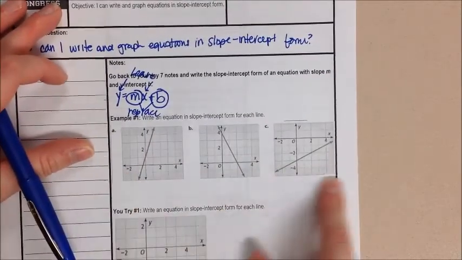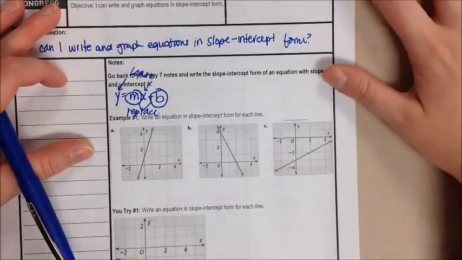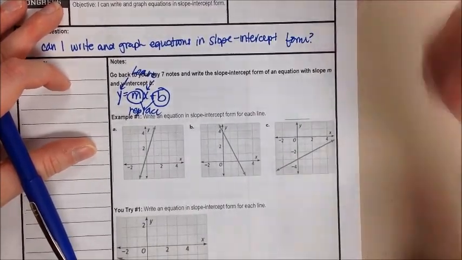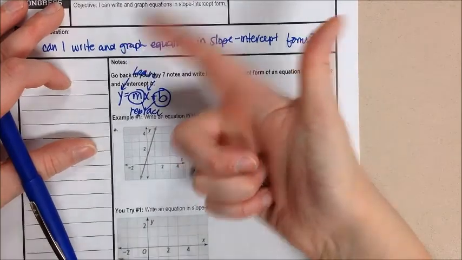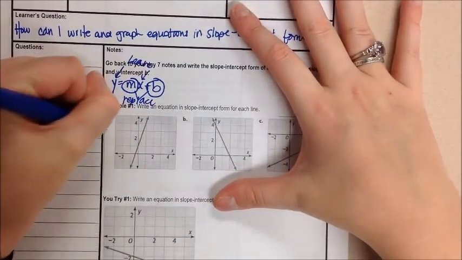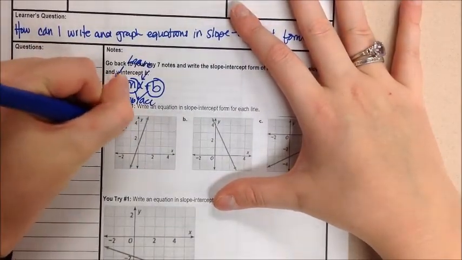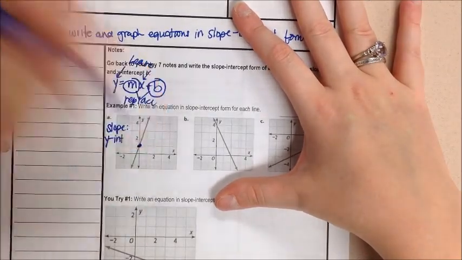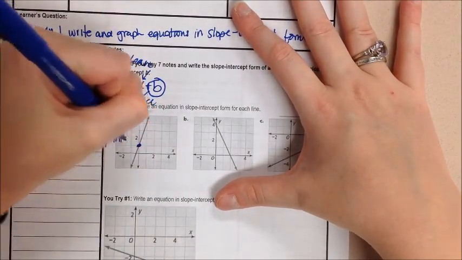So when I'm looking at a graph and I'm trying to write an equation in y equals mx plus b, slope-intercept form, I need the slope and I need the y-intercept. Okay, so that's where we're going to start. So we're looking for slope and y-intercept. Okay, well here, y-intercept is pretty easy. My y-intercept on this graph is 1.